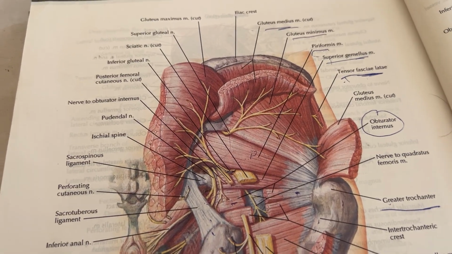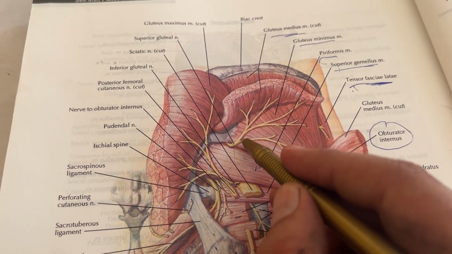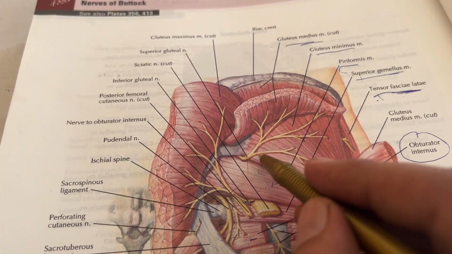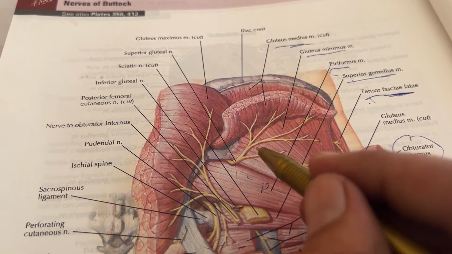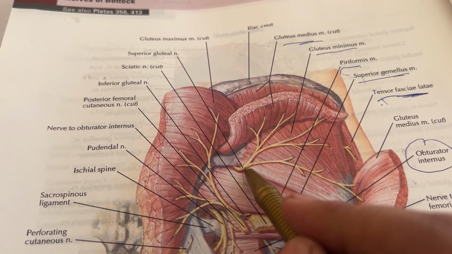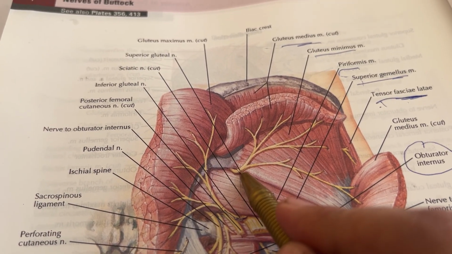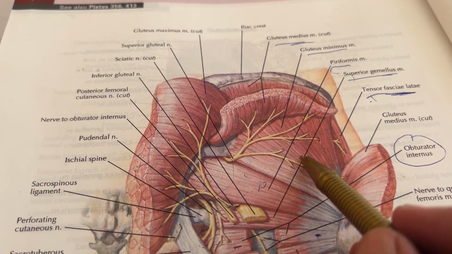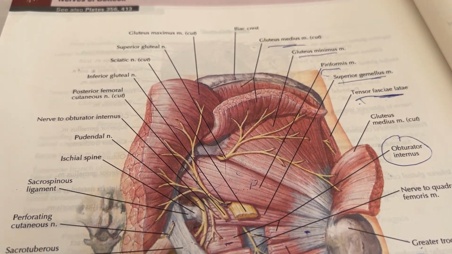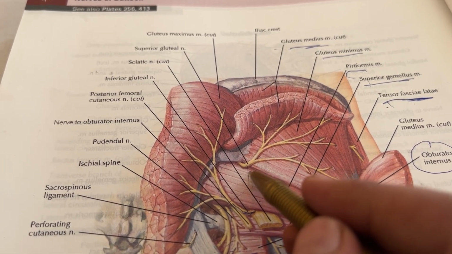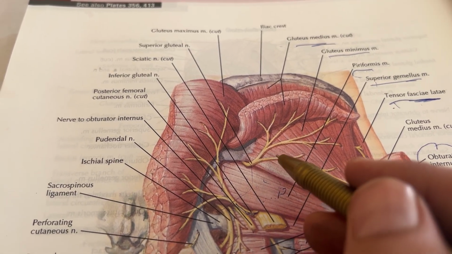Above the piriformis, the structure which passes is this nerve along with its vessel. Superior gluteal nerve passes above the piriformis to supply three muscles: gluteus medius, minimus, and tensor fasciae latae. It is also accompanied by the superior gluteal vessels.